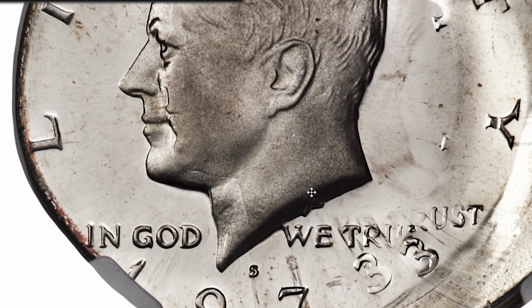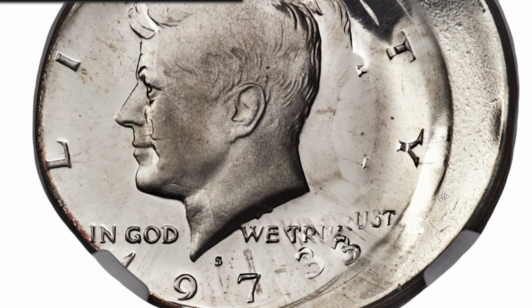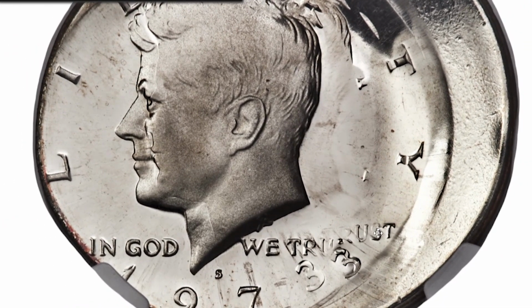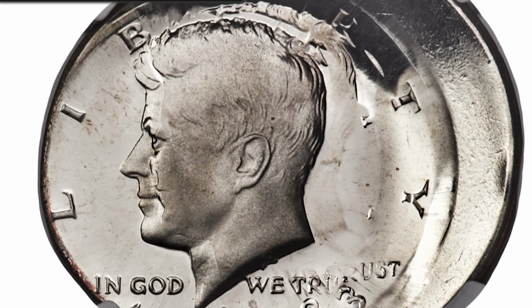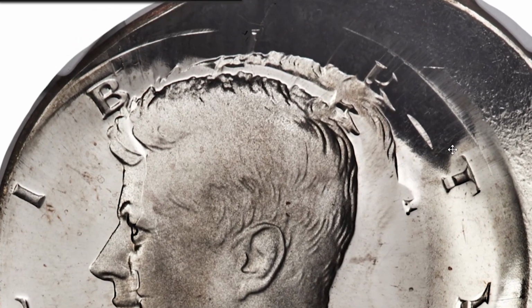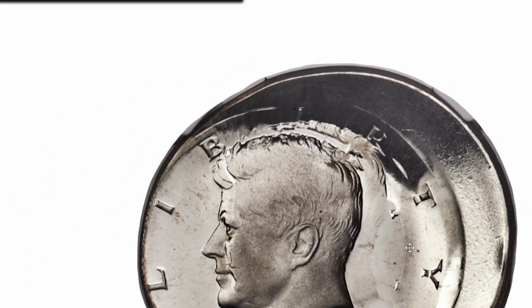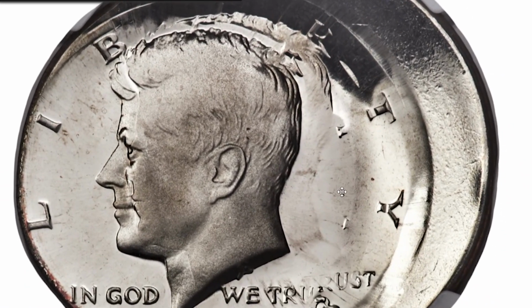Back to our coins. So how was this error made? The collar die was not deployed and the planchet was fed widely off center toward 8 o'clock. The second strike was west of the first strike. Remnants of the first strike include the 3 in the date, the truss, and Kennedy's profile.